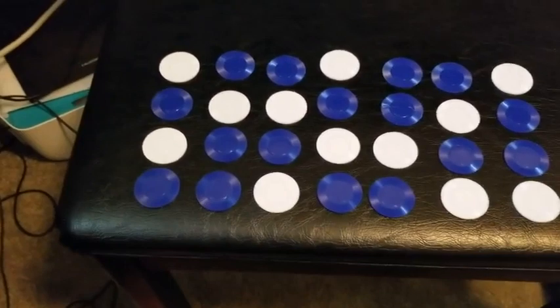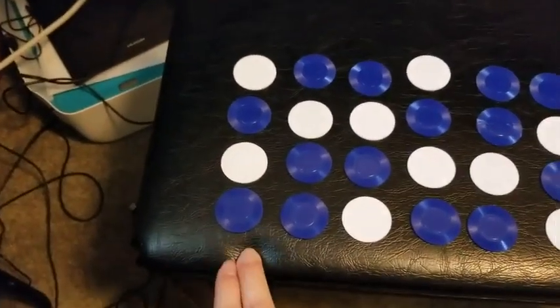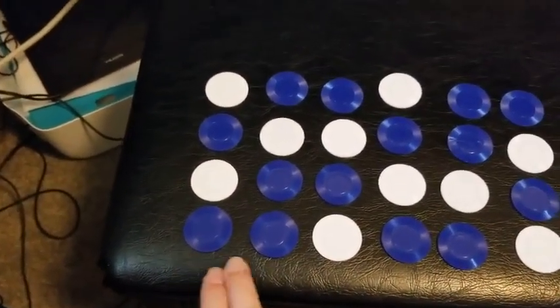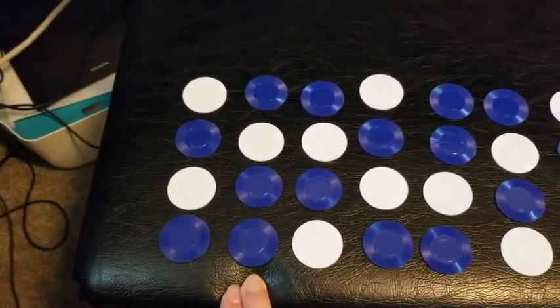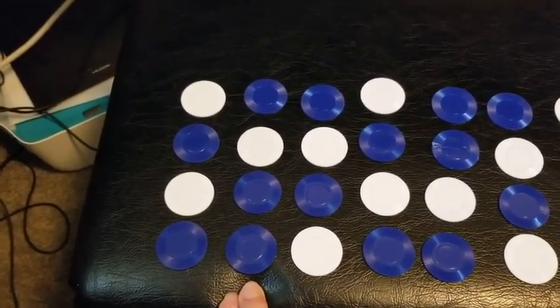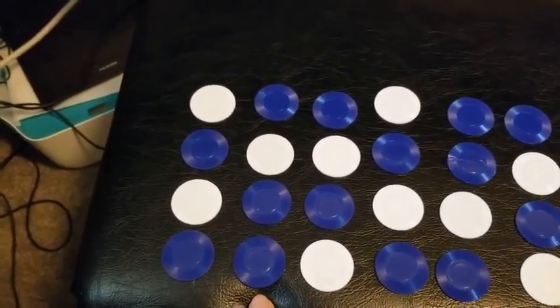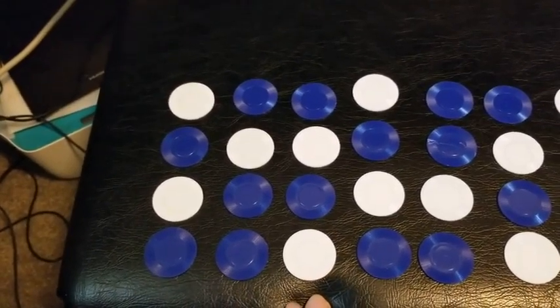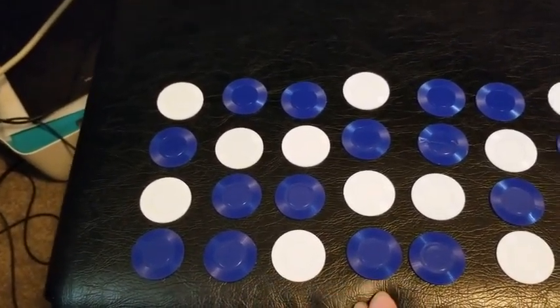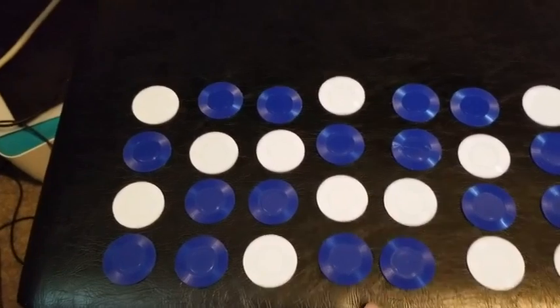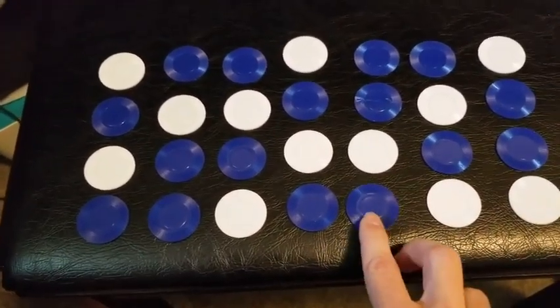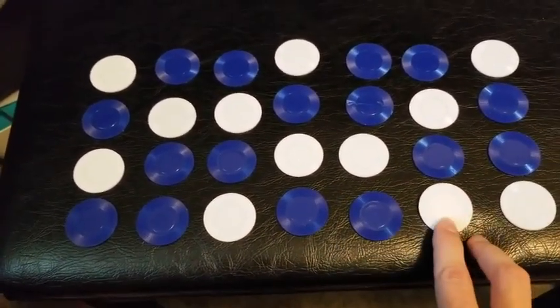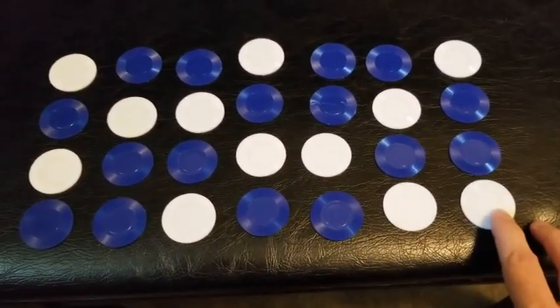So the degrees of the 7 chords are as follows. You have a C sharp minor 7, a D sharp minor 7 flat 5, E major 7, F sharp minor 7, G sharp minor 7, A major 7, and B dominant 7.